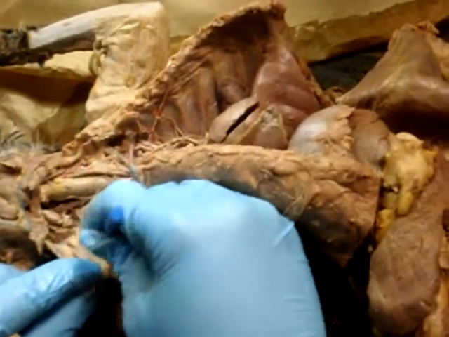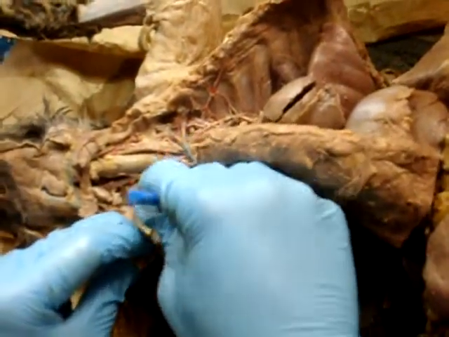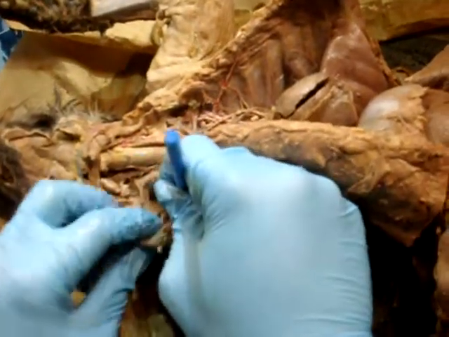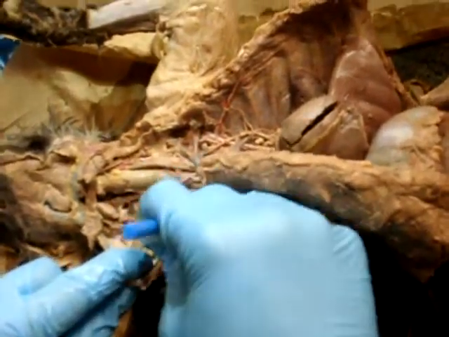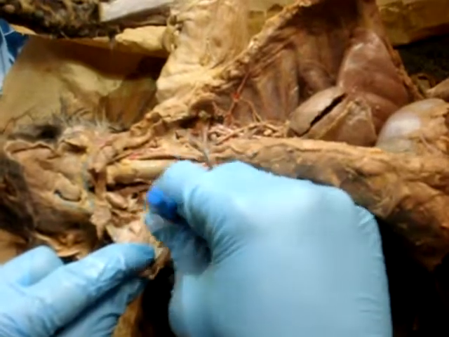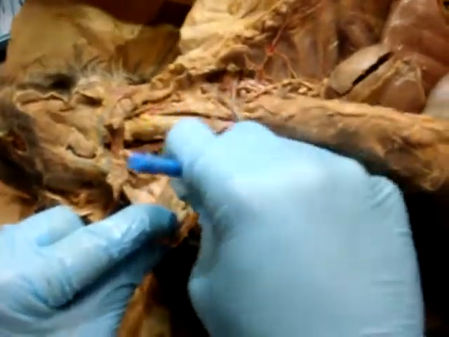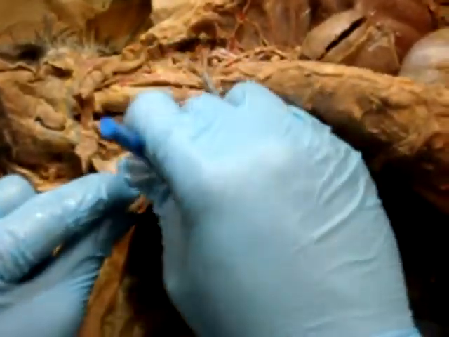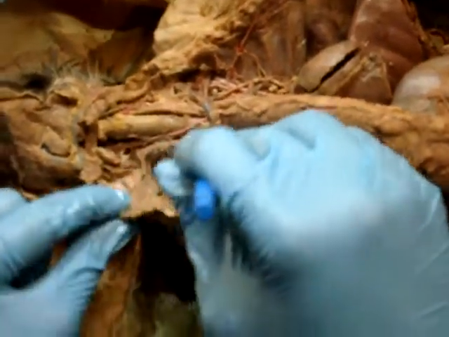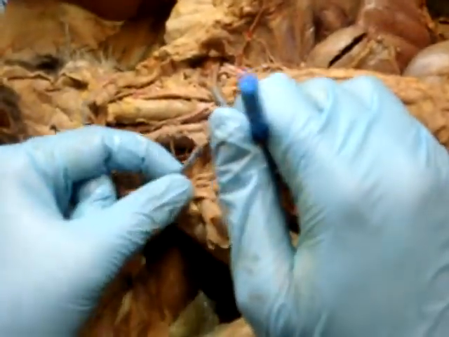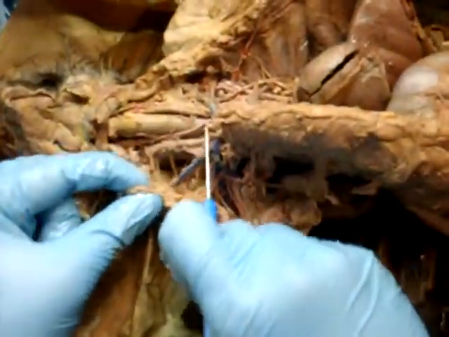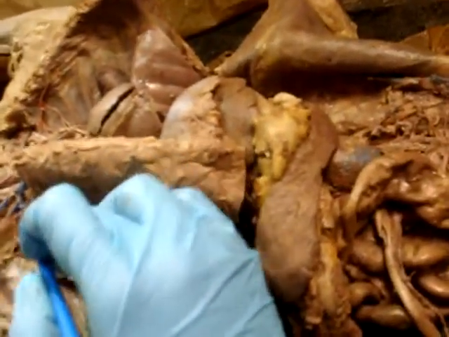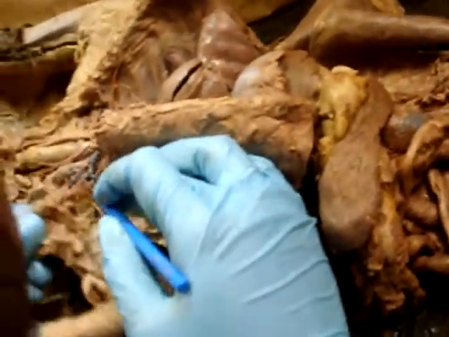Not that one. Oh man, I don't know. I'm trying to free it up so you can see it a little bit. Oh, actually, there it is.